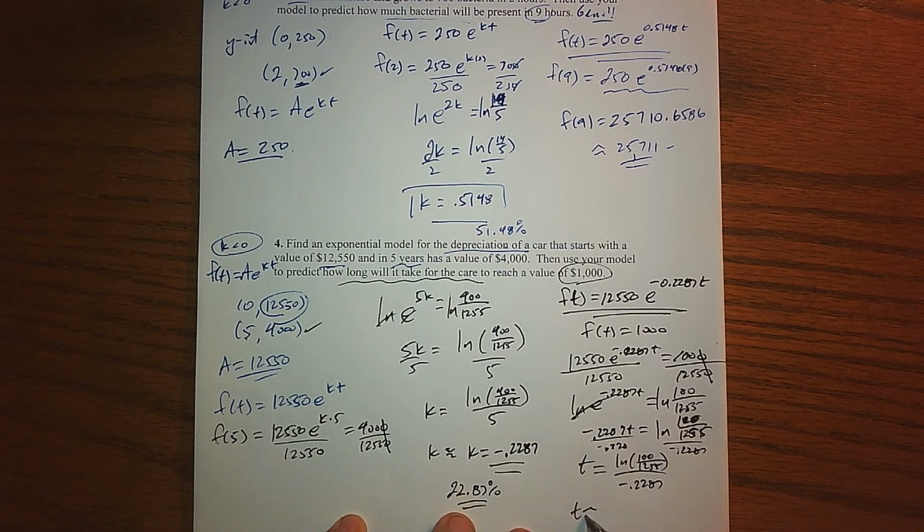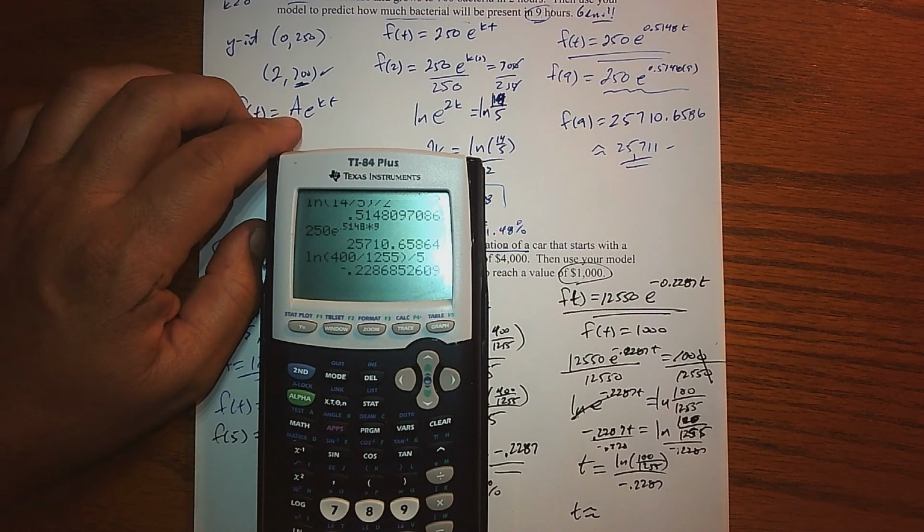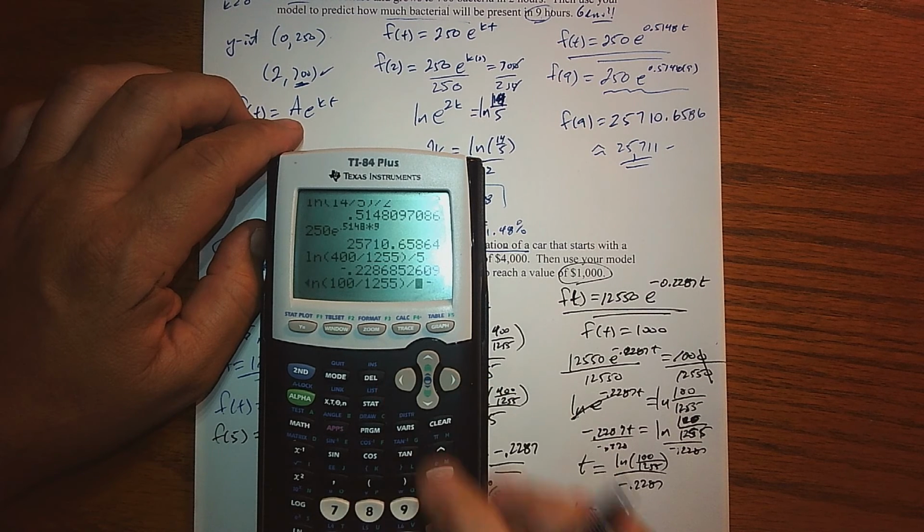So again, we'll reach to our handy dandy calculator and get a nice estimate of that. We've got the natural log of 100 divided by 1255, and then we divide that by negative 0.2287.